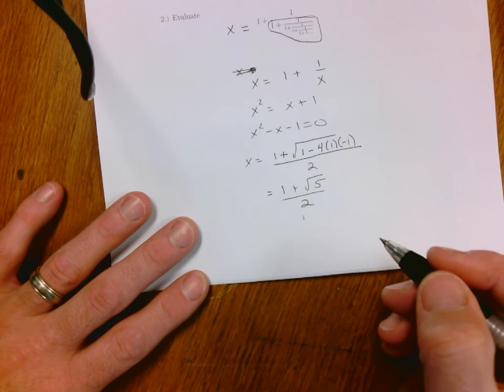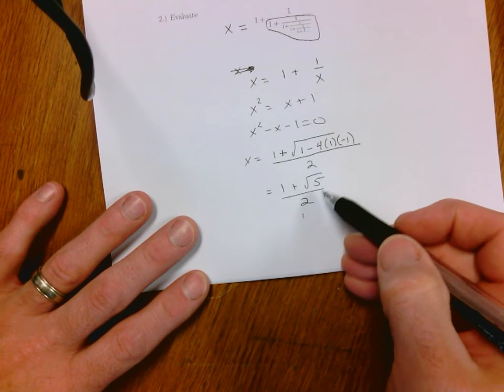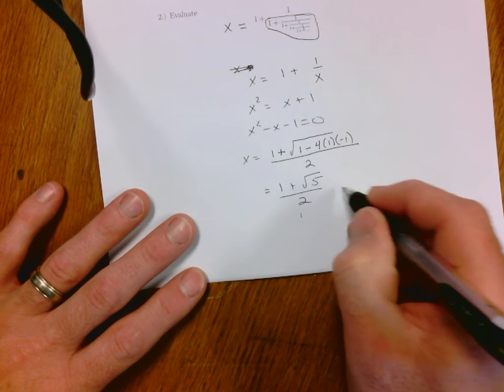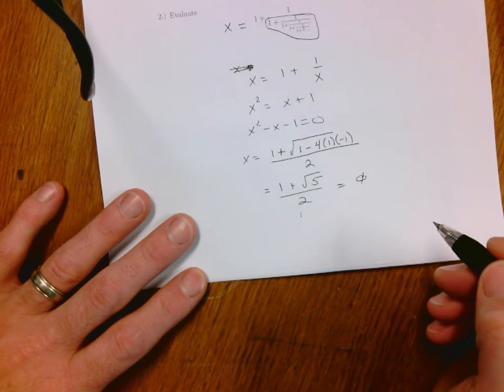And hopefully you are able to recognize that this is actually the golden ratio. This is equal to phi.